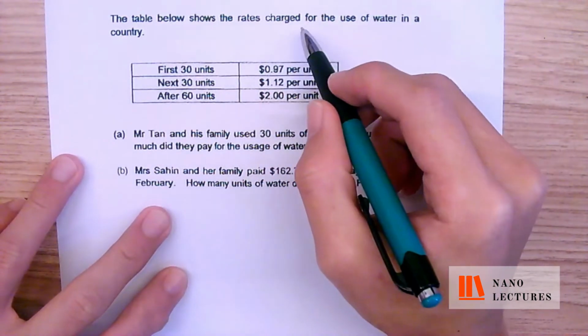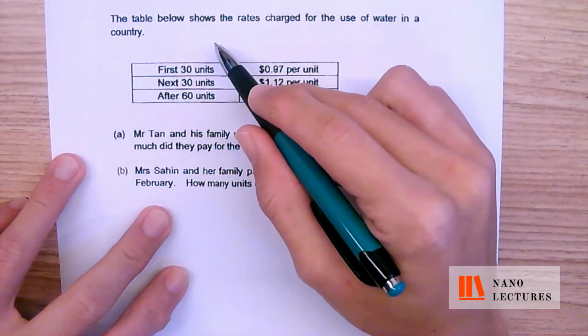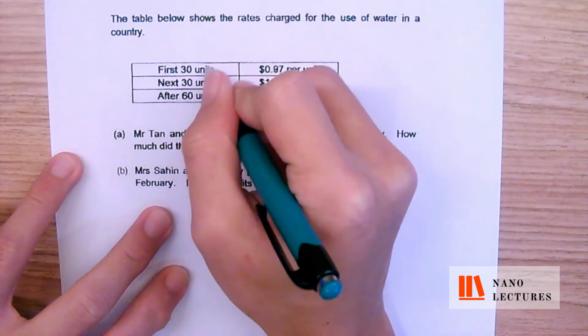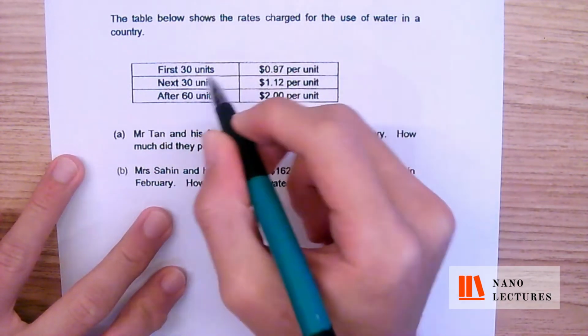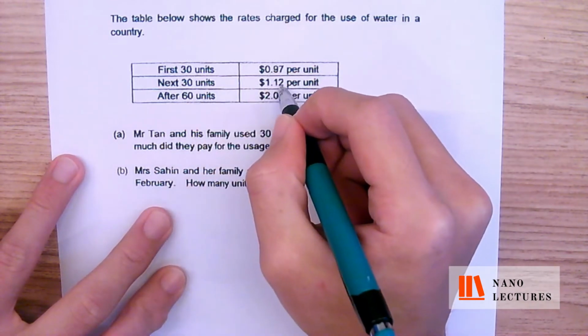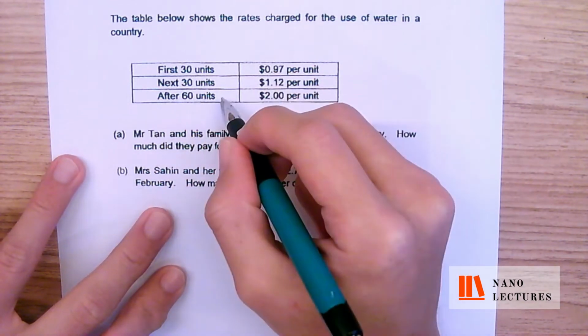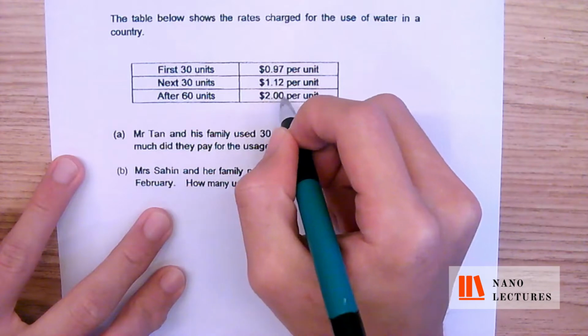The table below shows the rate charged for the use of water in a country. So they go by number of units. The first 30 units will be charged at 97 cents per unit, and then the next 30 units will be $1.12 per unit, and then the next 60 units after this will be $2 per unit.